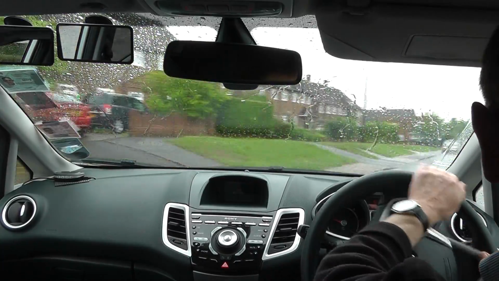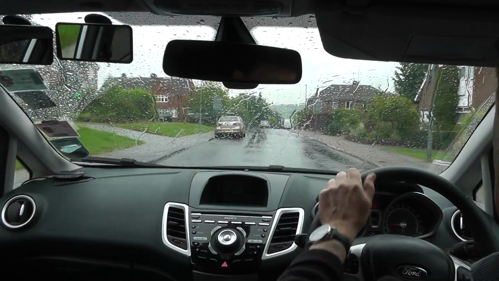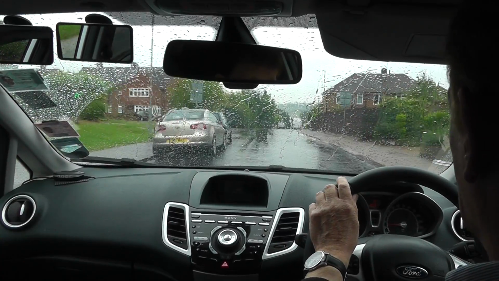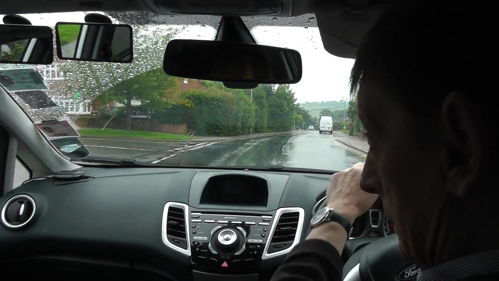Okay, Tony, we're onto a new road now, so immediately, what can you see straight in front of you? See those two cars parked there? So what's the first thing you need to do before you proceed round? Check my mirror. And we're going to turn left. Take the next turning on the left, please.